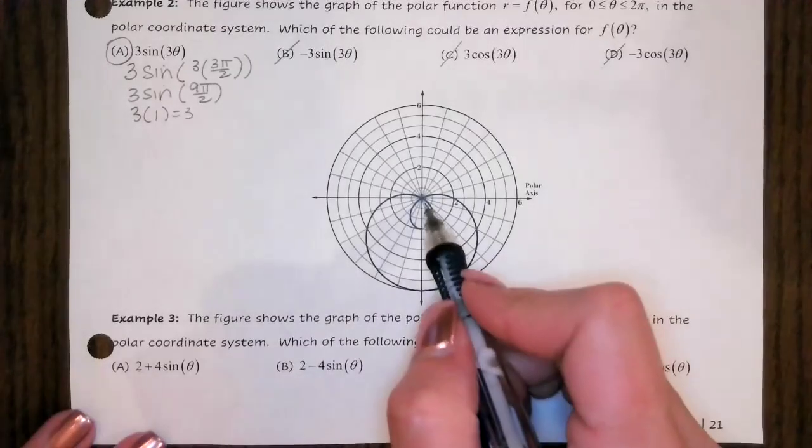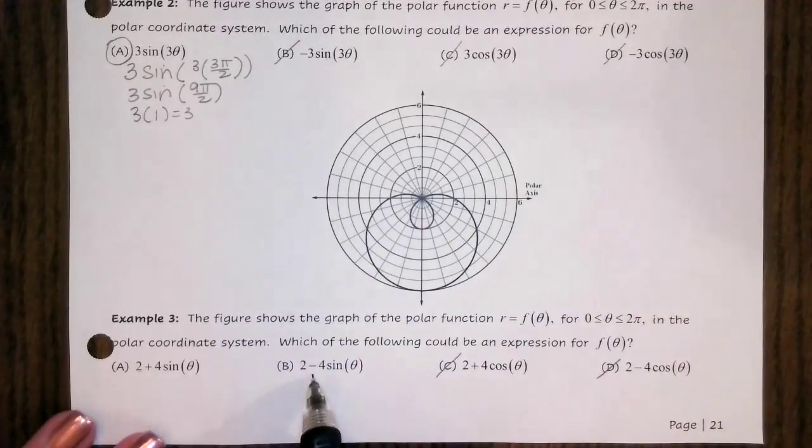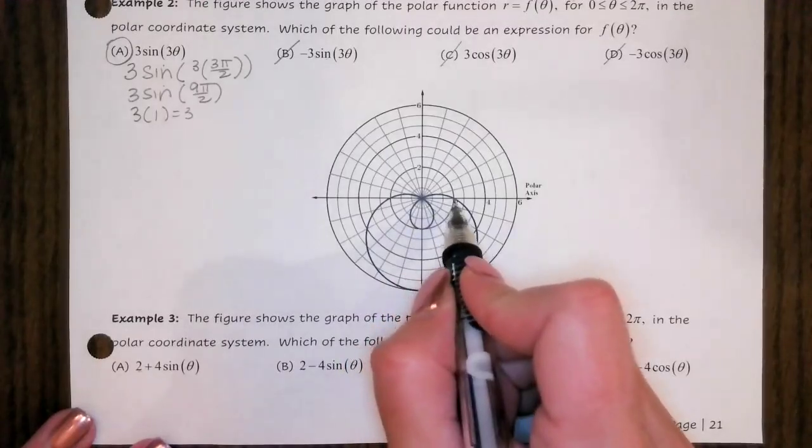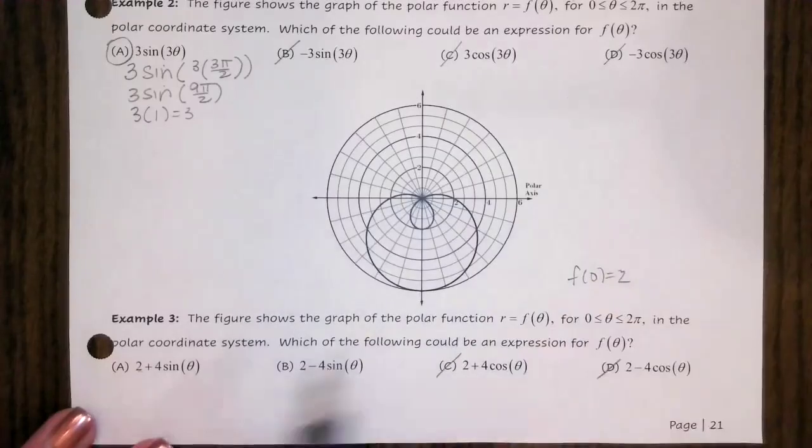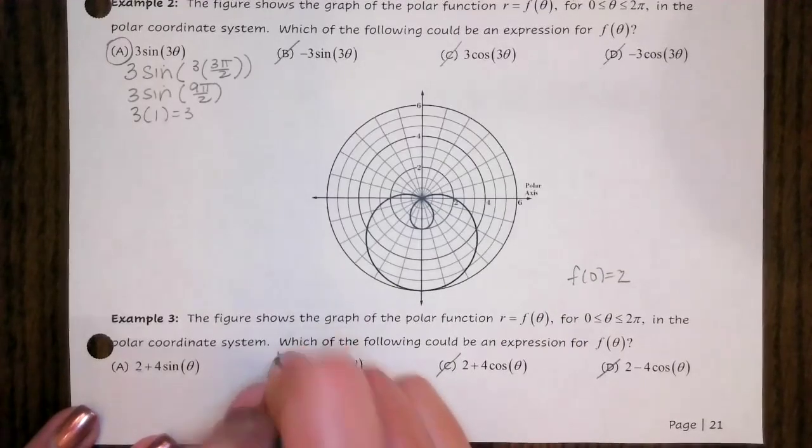We should know that this is opening downward, so it's going to be a negative right here. So that is an option you're looking for. We see here that at 0, it is 2, so we know f of 0 equals 2. So we can also look at our values here to figure out which one would work. If I plugged in 0 here, the sine of 0 is 0. So 2 minus 0, that is the correct answer.